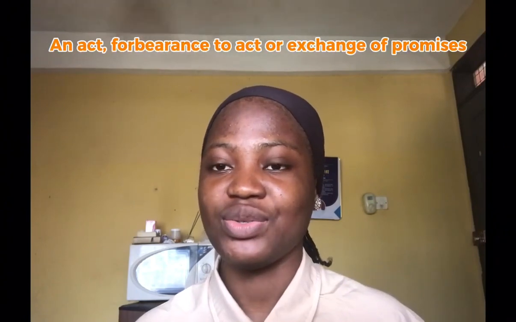Consideration may take various forms. Okay, it could be an act, it could be forbearance to act, basically meaning that you have the right to do something, but then you forbear, you decide not to do it. Okay, owing to a promise that has been made. So that forbearance itself can amount to consideration for the promise. And then it could also be an exchange of promises.